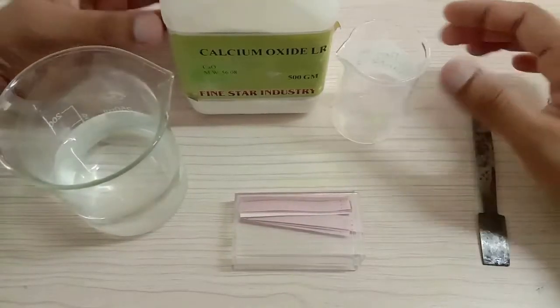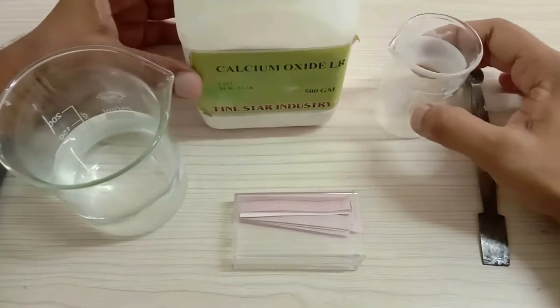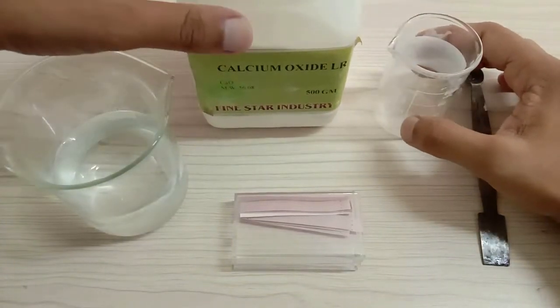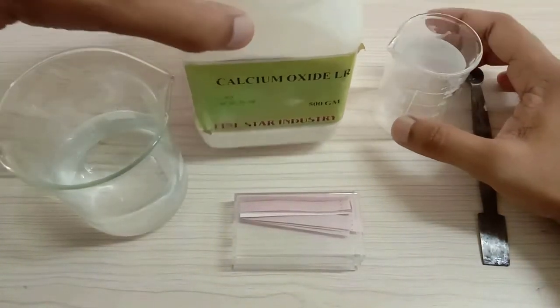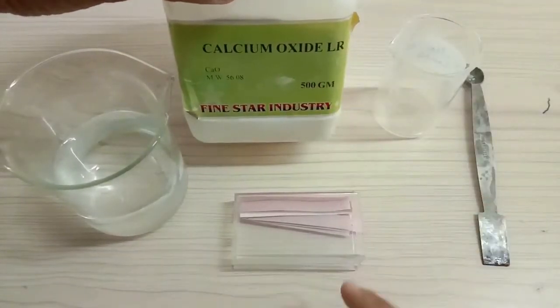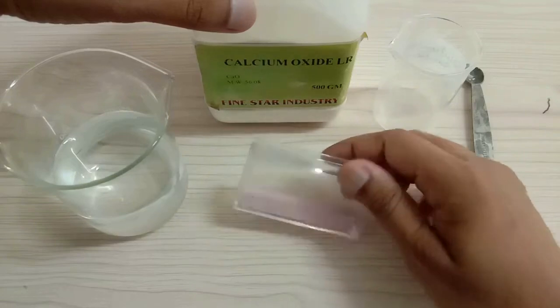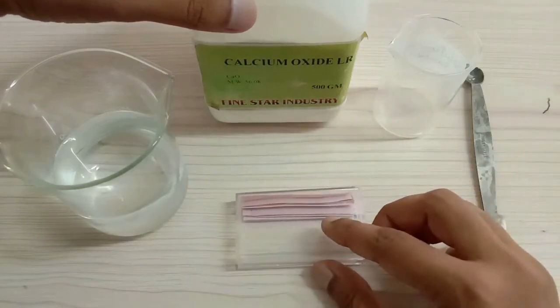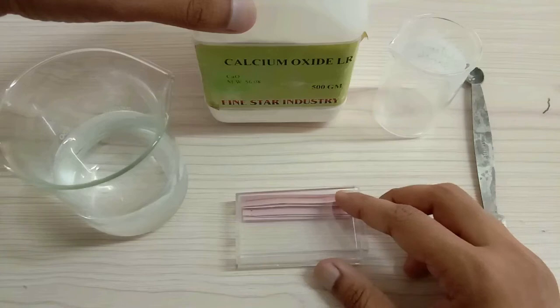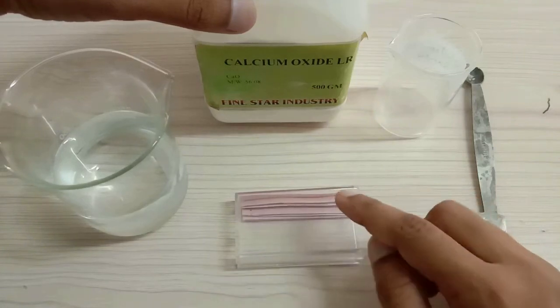Next, we are going to see a combination reaction, namely calcium oxide, that is quicklime we have taken. So, dissolution of quicklime in water, that is the reaction we are going to see. Yes.